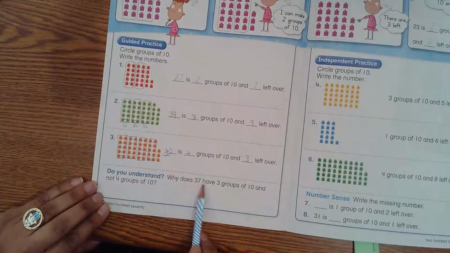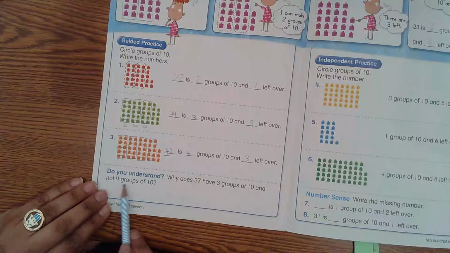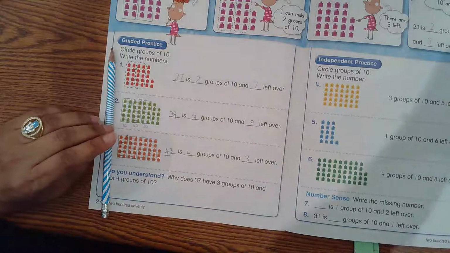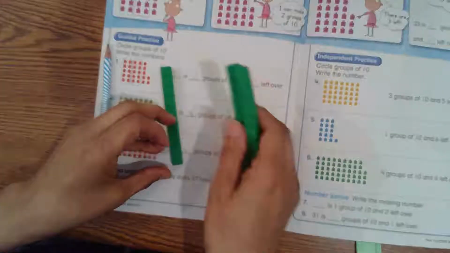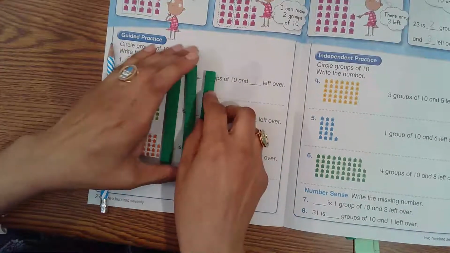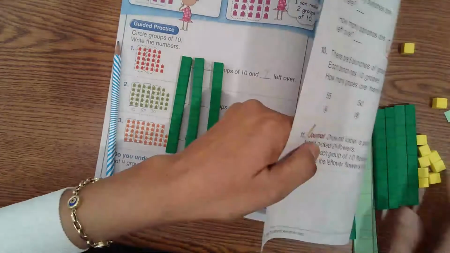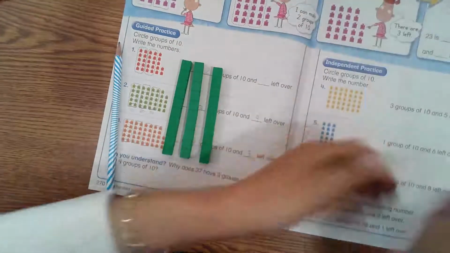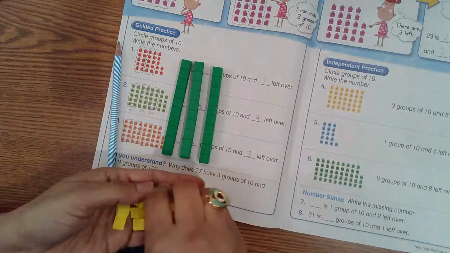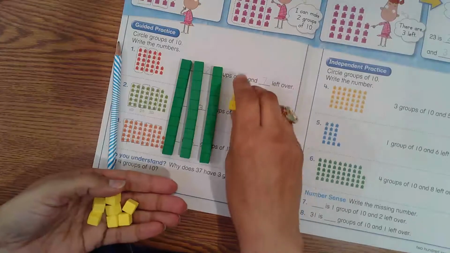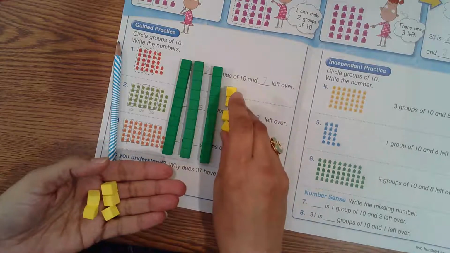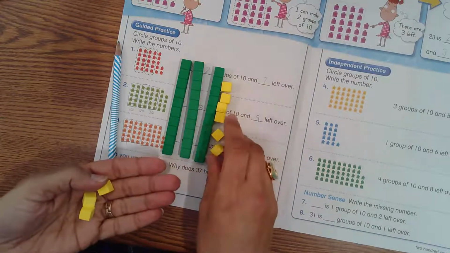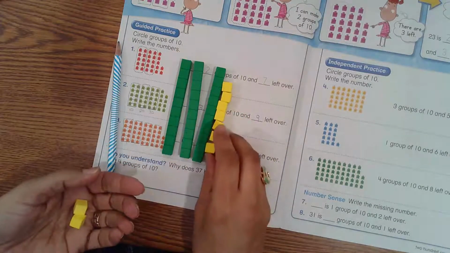Why does 37 have 3 groups of 10 and not 4 groups of 10? All right, let's do this here. 37, let me see. 10, 20, 30, and then 7. 2, 4, 6, and 7. So what do you think?